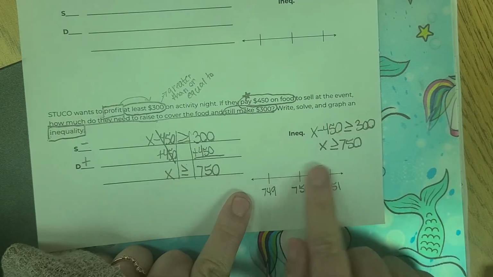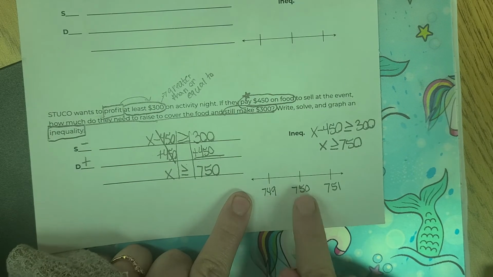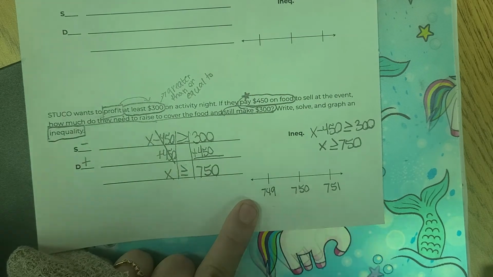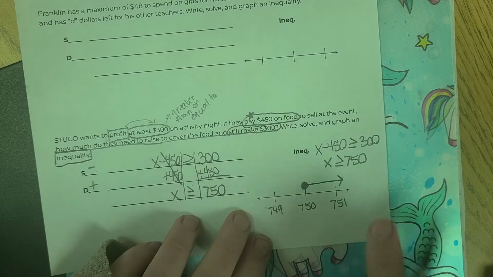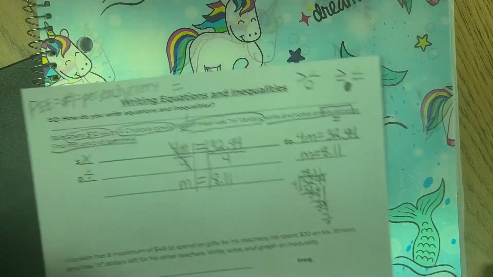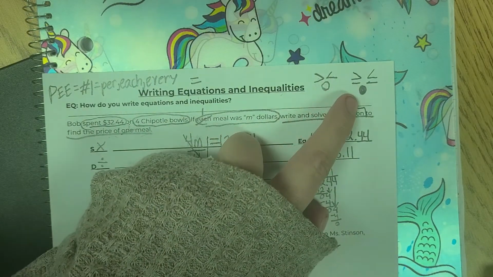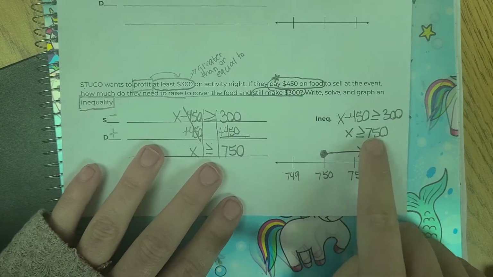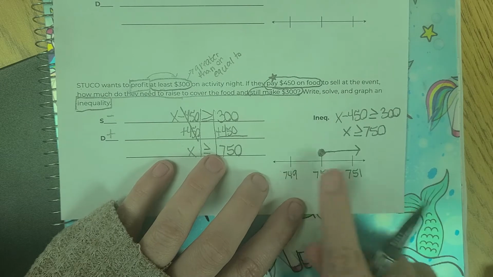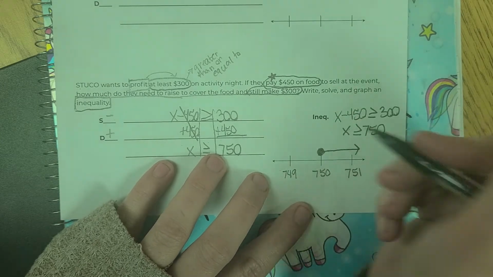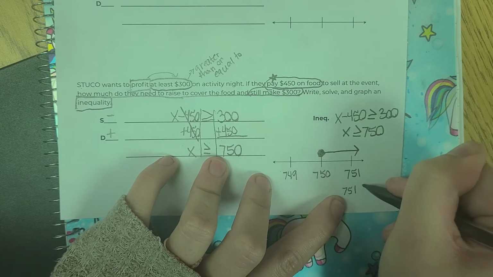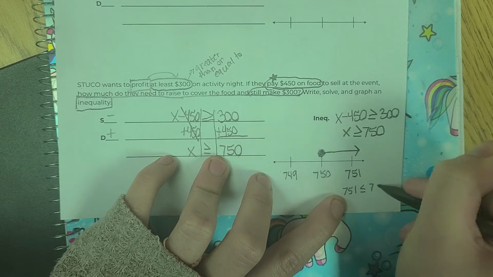Now I want you to graph it. Make sure that you write this off to the side. Go ahead and put 749, 750, and 751 and graph it now, and then you can check your work after. All right, so you should have put a closed circle because this is greater than or equal to, and if I look at my little cheat sheet, that tells me that it's a closed circle. And then you know that you need to make more than, so I need to go to the right because 751, is that greater than or equal to 750?